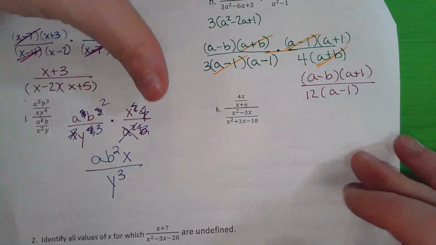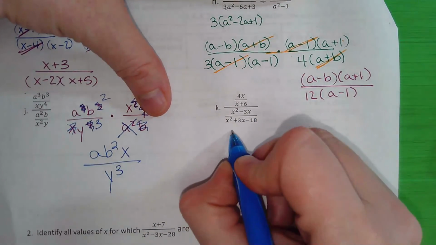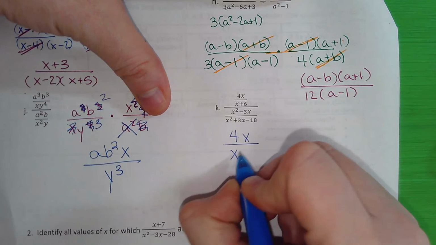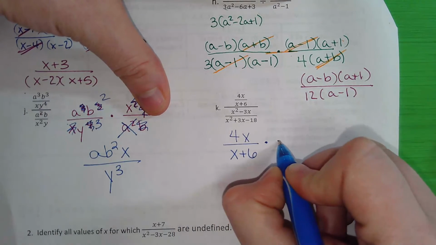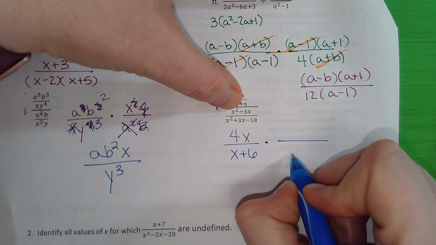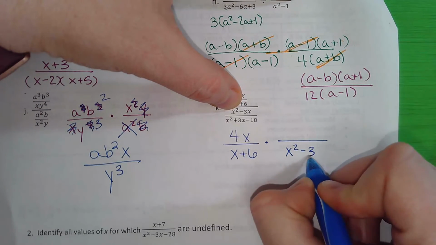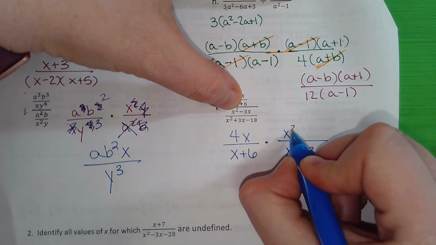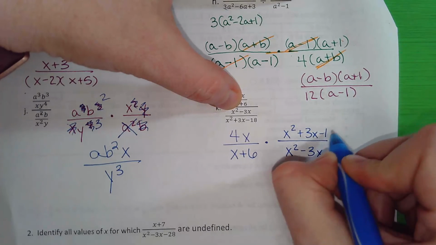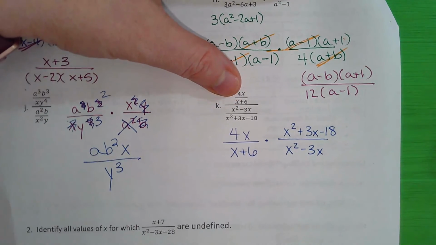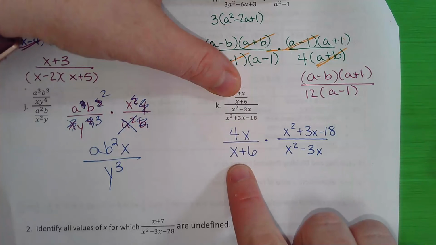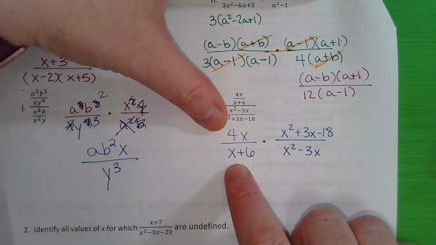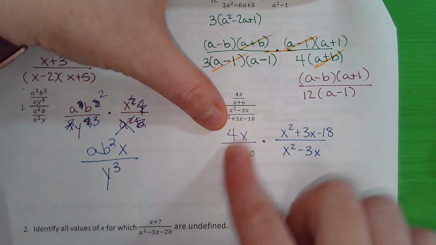And last but not least, we have 4x over x plus 6 times, I'm going to rewrite it and put x squared minus 3x down here, and x squared plus 3x minus 18. I did my keep, change, flip, and now I need to factor. The values on the left cannot be simplified. This x is plus 6, so you cannot cancel them out.